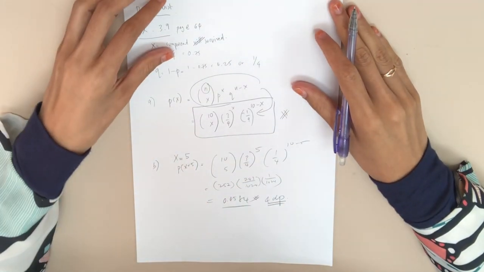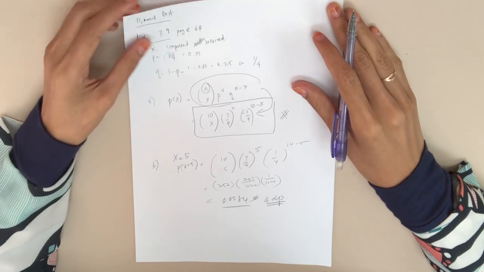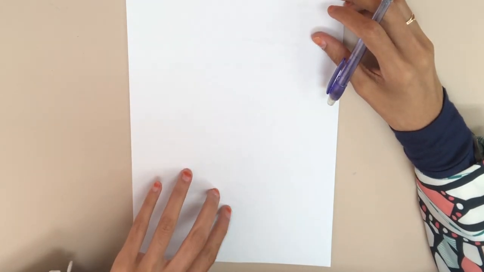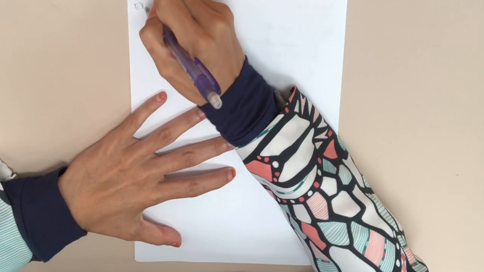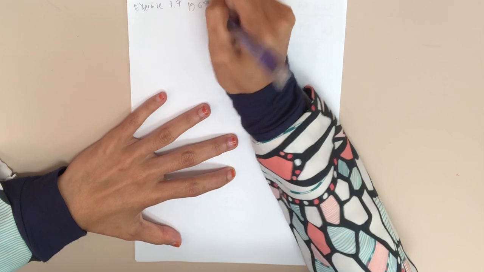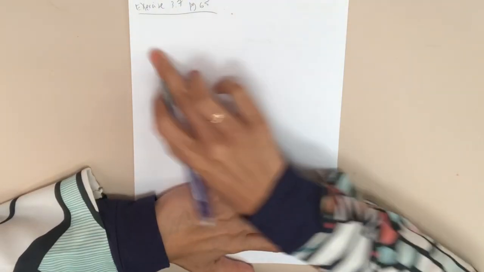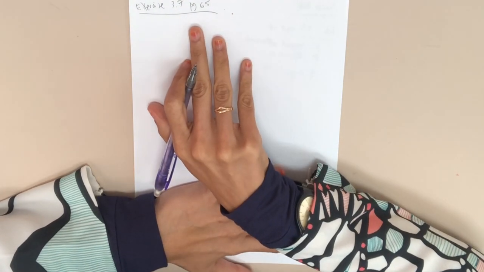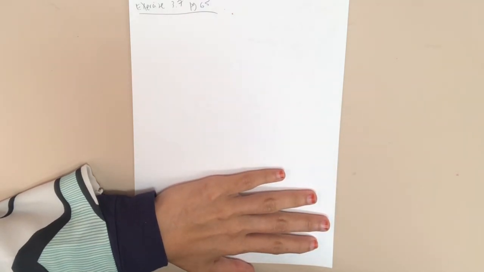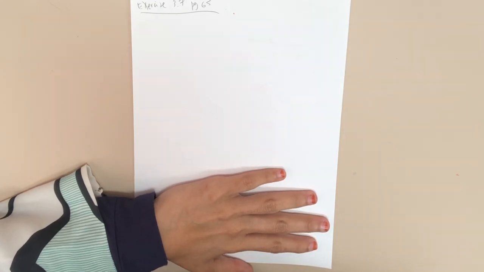So this is the first example that I showed you. Now let's go to another example. I think I will show you an exercise. Exercise 3.7, page 65. I repeat again, exercise 3.7, page 65. So the question is, a large chain retailer purchases a certain kind of electronic device from a manufacturer.